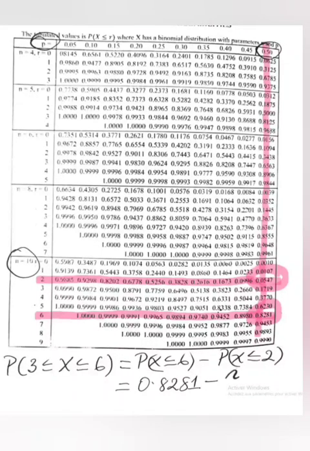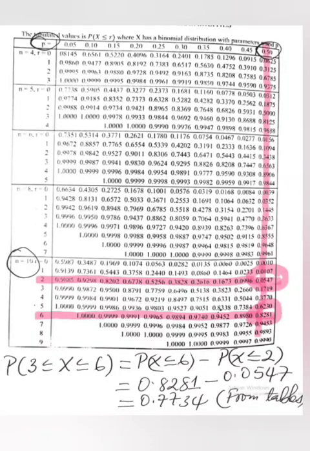So I write 0.0547, which upon subtraction gives 0.7734. And again, you have to write from tables to back up your answer.